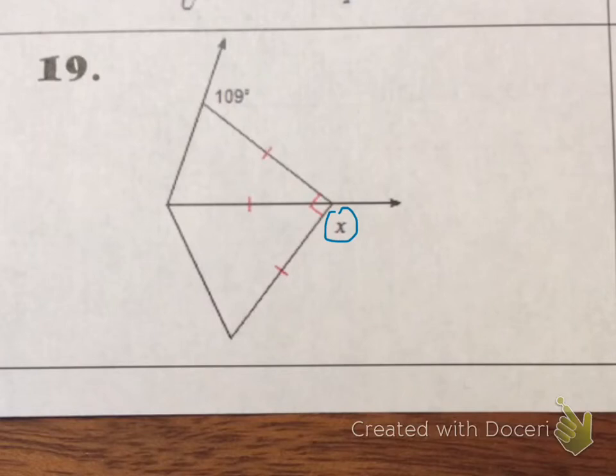So I'm just going to start down here at the 109, because I know something down here. I know that those two angles together, the 109 and the missing angle down there, will add up to 180 because they're a linear pair. So I'm going to do 180 minus 109 to get this angle right here, which is 71.